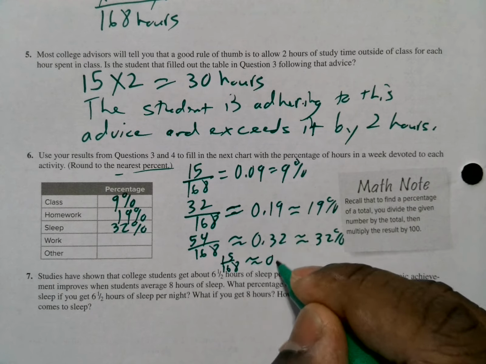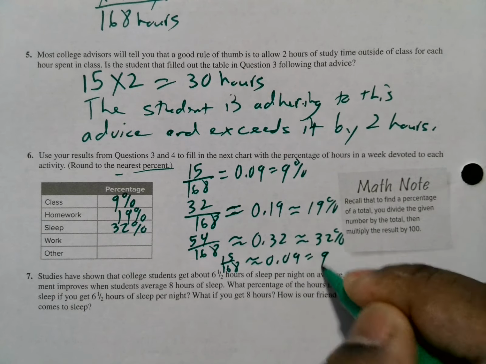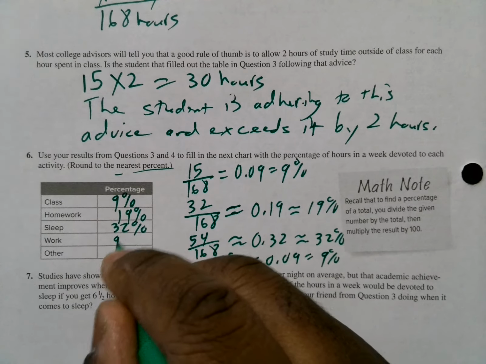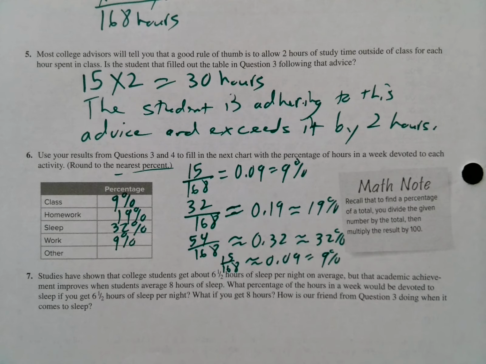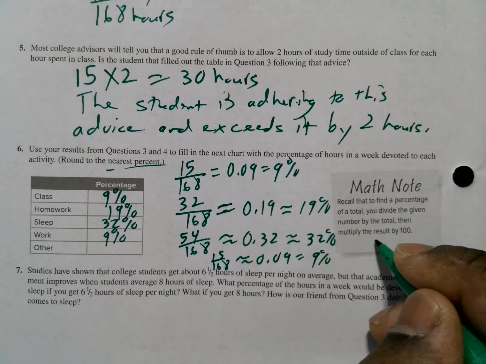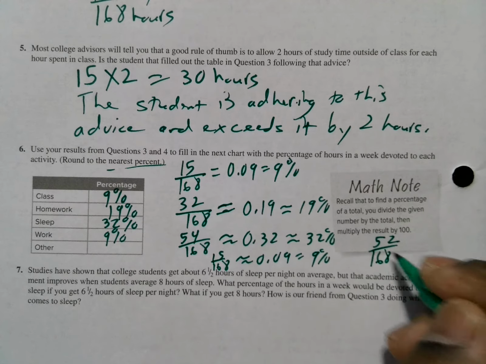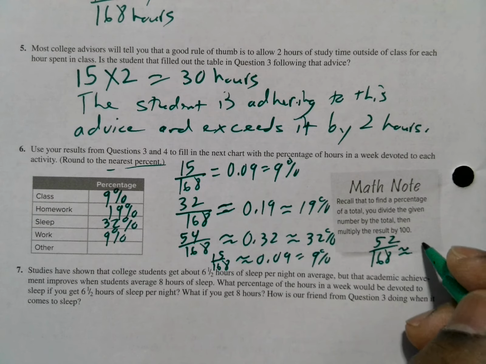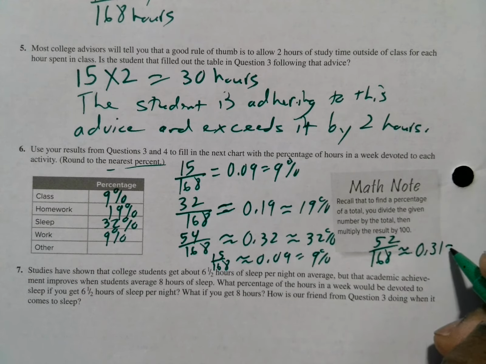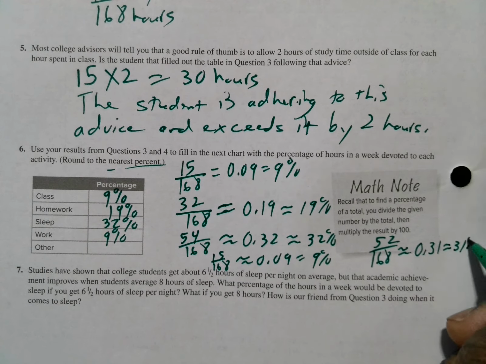So we know that's approximately 0.09, which is 9%. And then finally, we have other. Other will give us 52 over 168, which is approximately 0.31, which is approximately 31%.